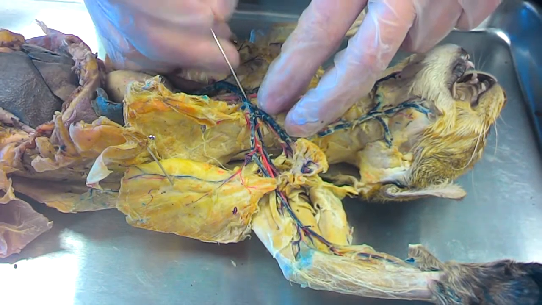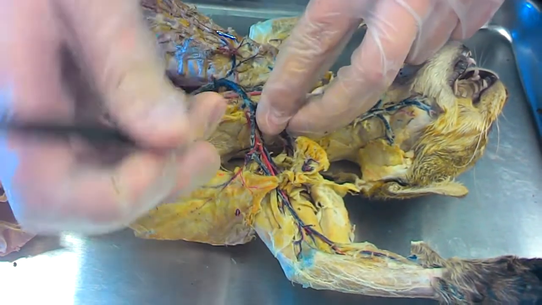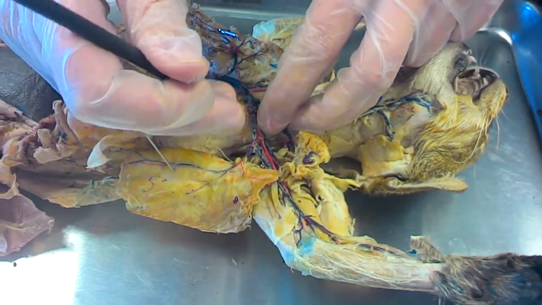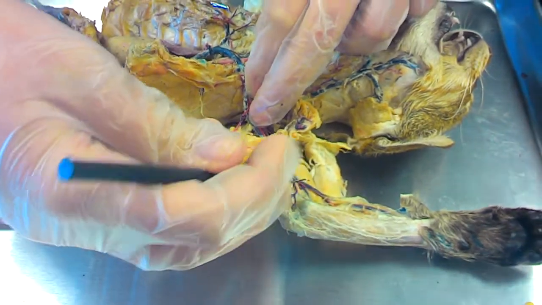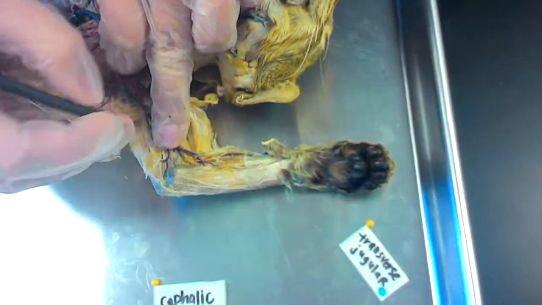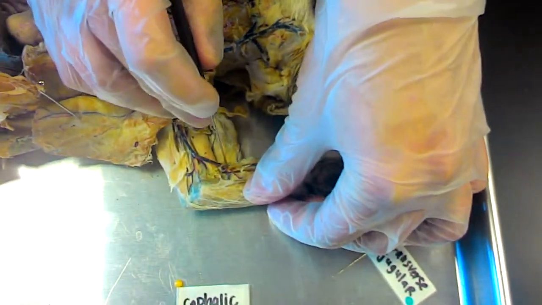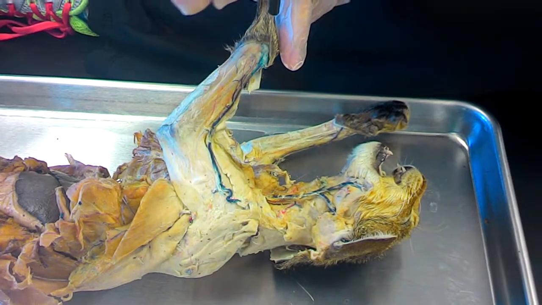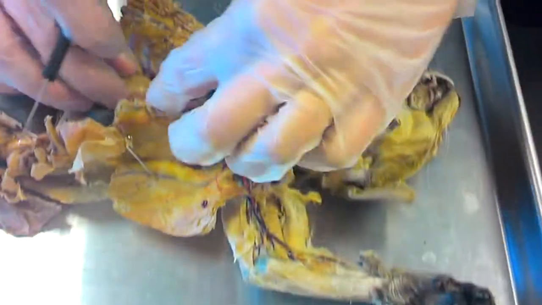Here you have the subclavian that turns into axillary after the rib cage, turns into brachial, which turns into ulnar, radial, and then median cubital, which connects the both of them. On the back of the arm you have cephalic, azygos.